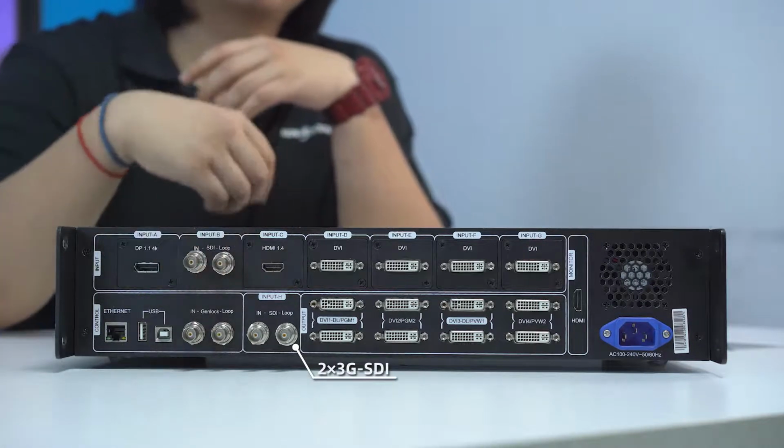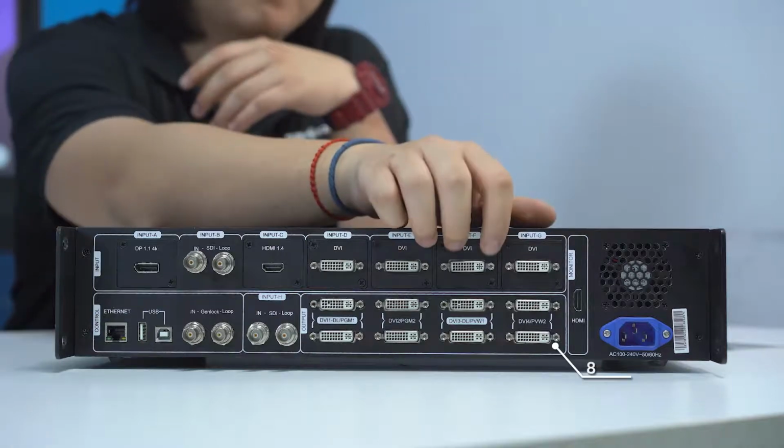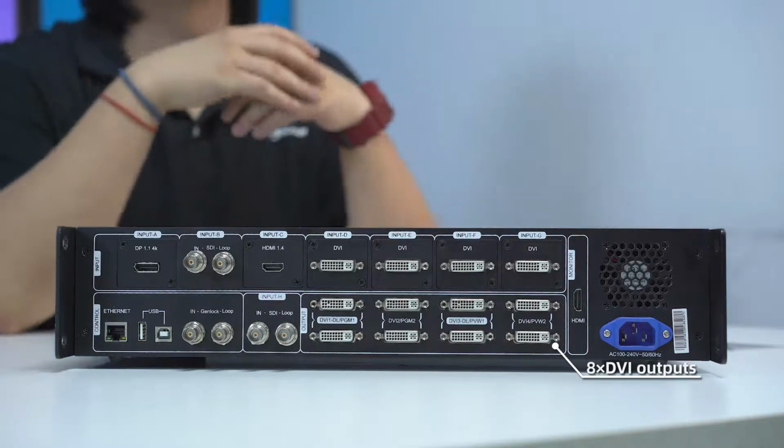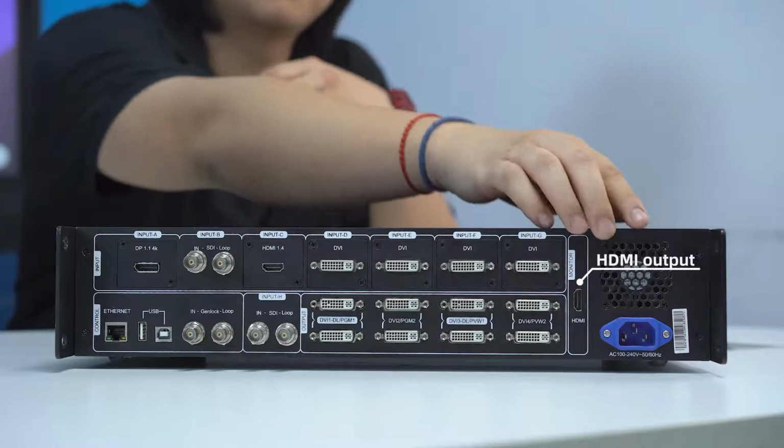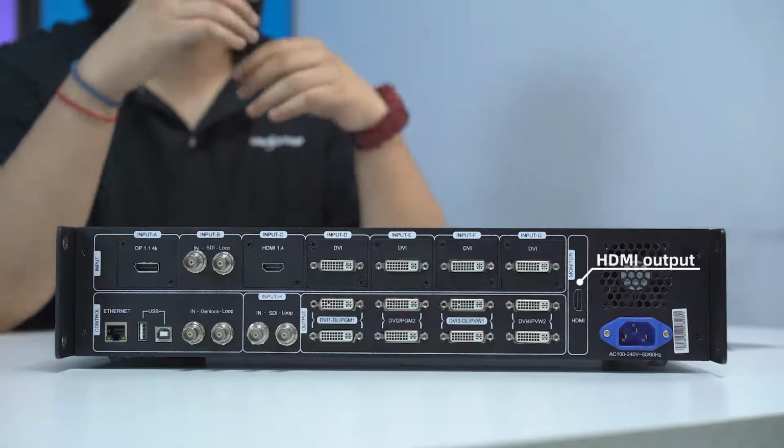For the outputs, it has 8 DVI outputs, including 4 DVI backup, and the DVI output can be used in single link mode or dual link mode. What's more, there is one more HDMI output for preview.